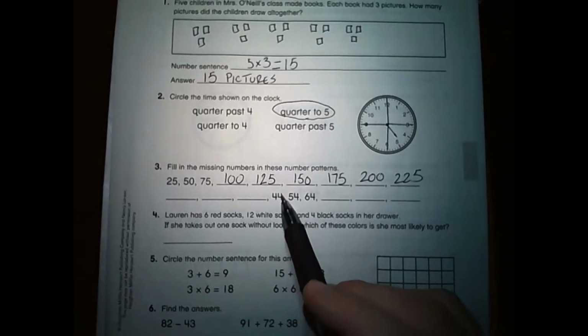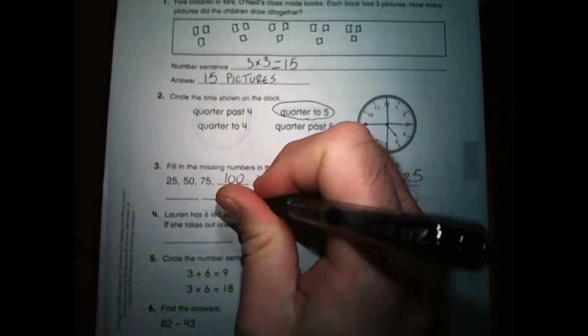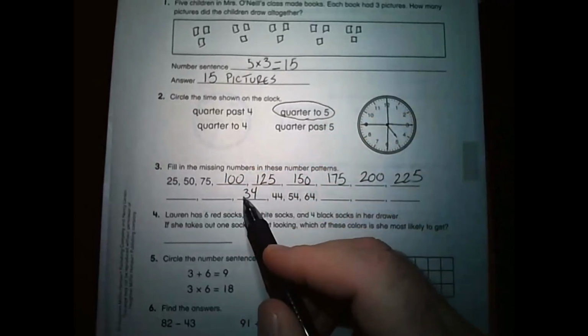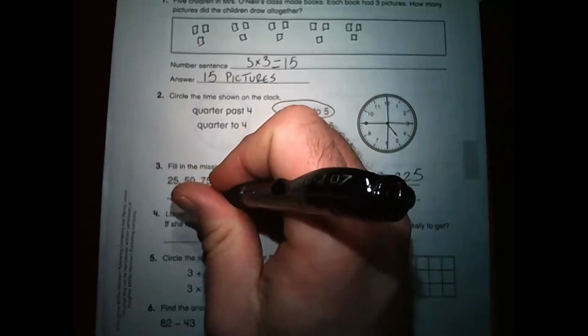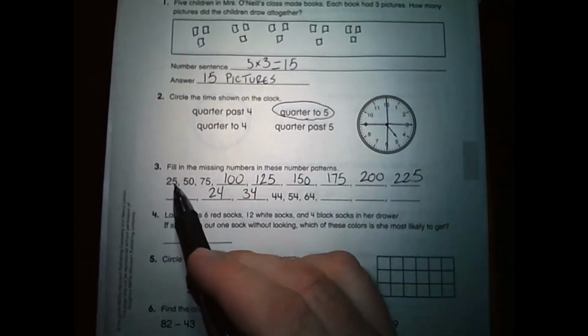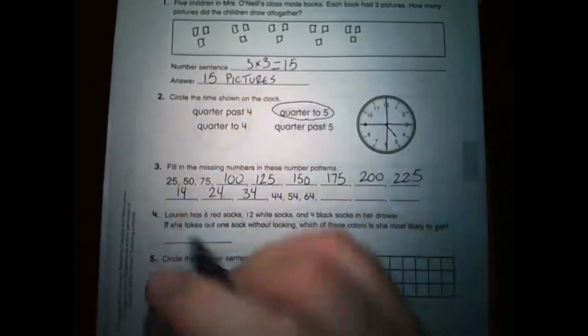Take away 10, that'd be 44. Take away 10, that would be 34. And if we took another 10 away, that would be 24. And then what other 10 would it be if we took that away? It would be 14.